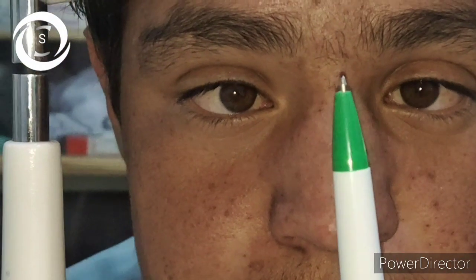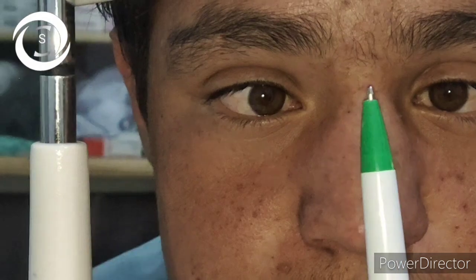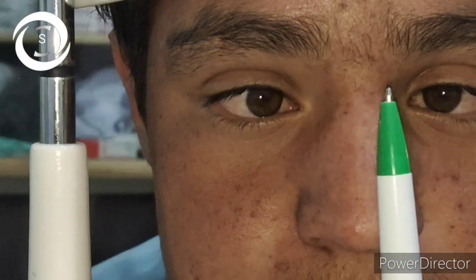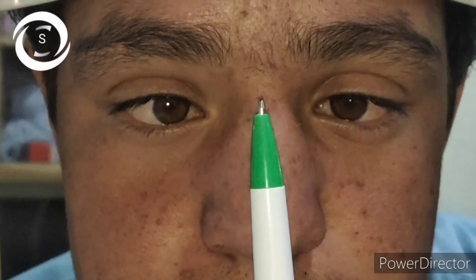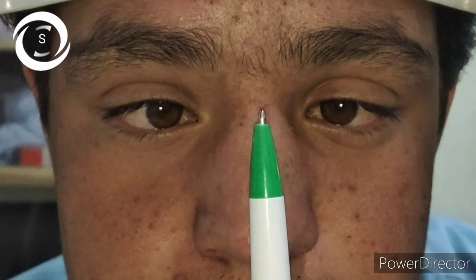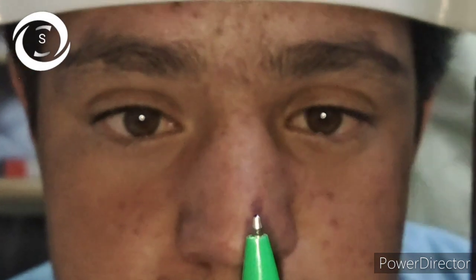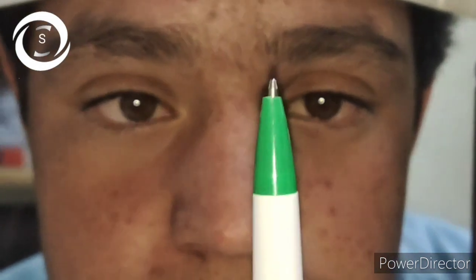Look at the signs. Eye movements are horizontal and remain so during vertical gaze. So basically horizontal uniplanar nystagmus. Congenital nystagmus may be pendular or jerk in nature.